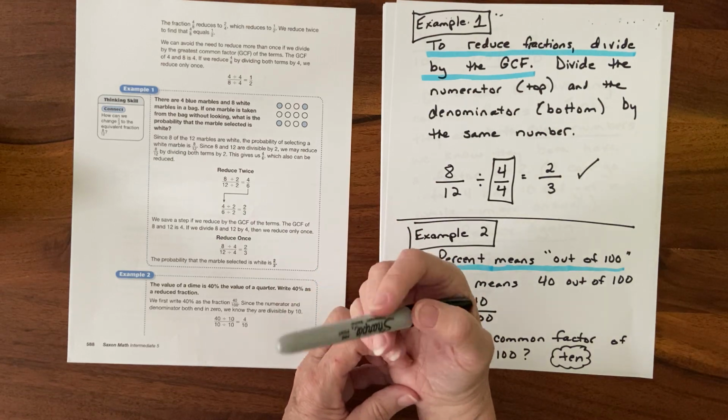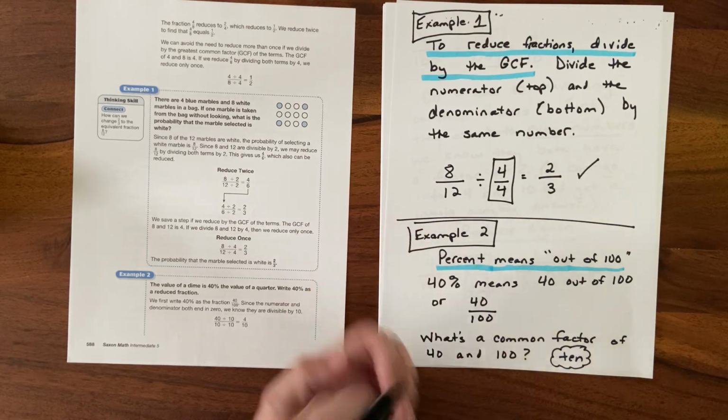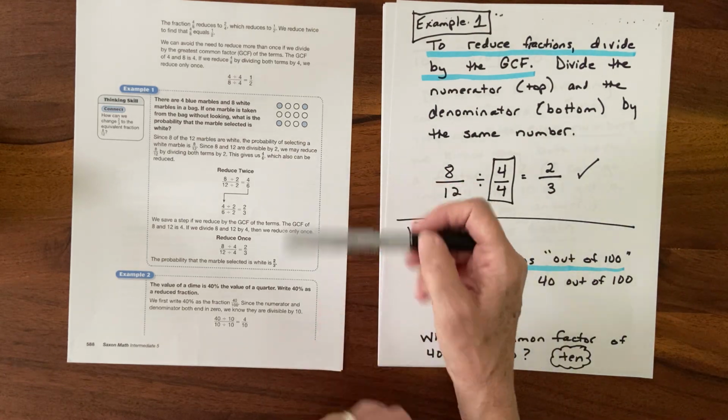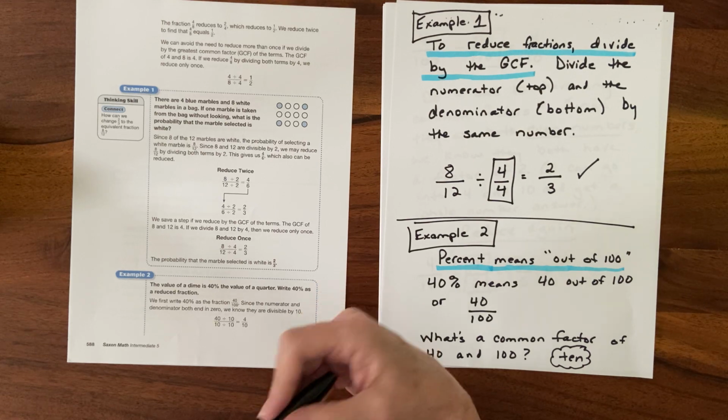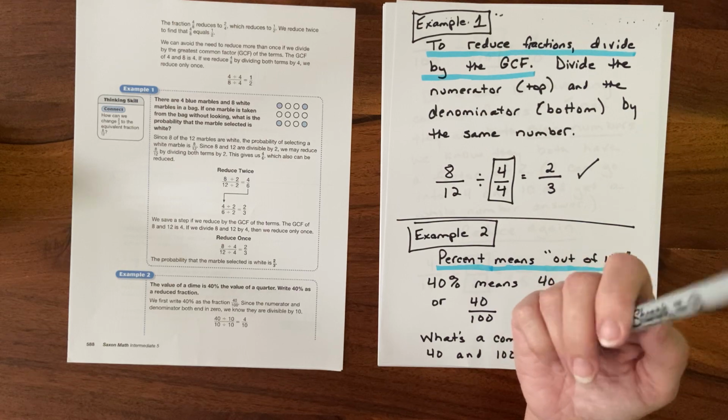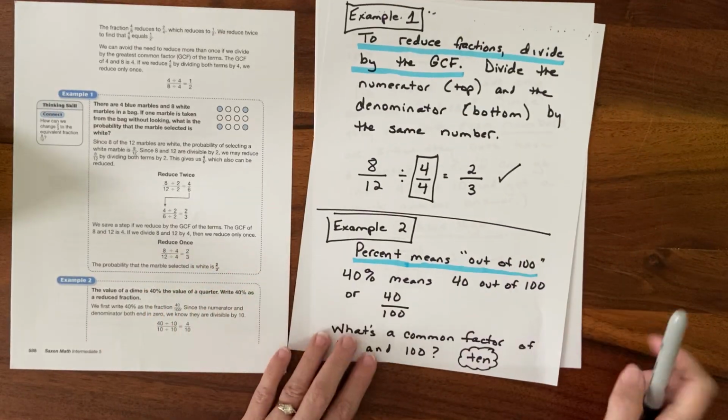If you have a really big number, sometimes it helps to make it smaller before you try to find the greatest common factor. So it's not a killer deal if you don't find the greatest common factor, but you do have to remember your divisibility rules, and I'll put those on the website. So back to our problem.